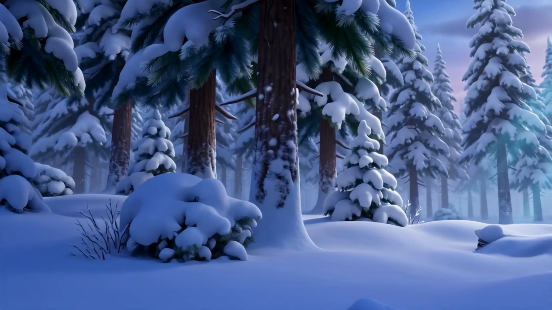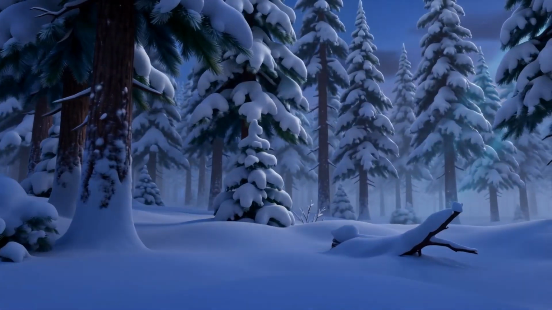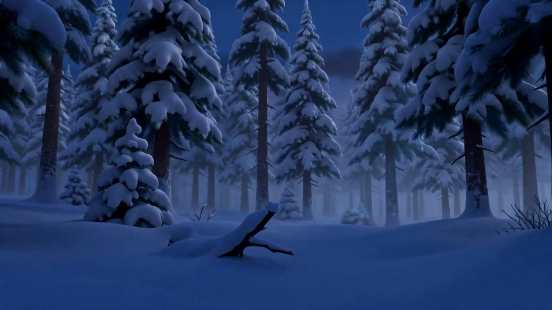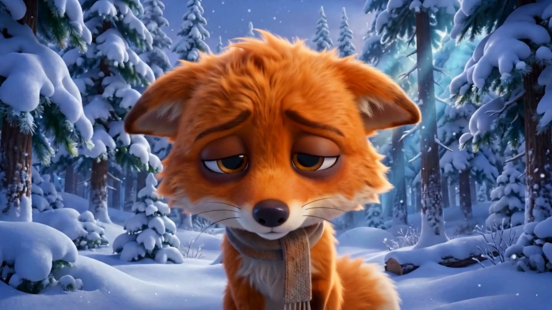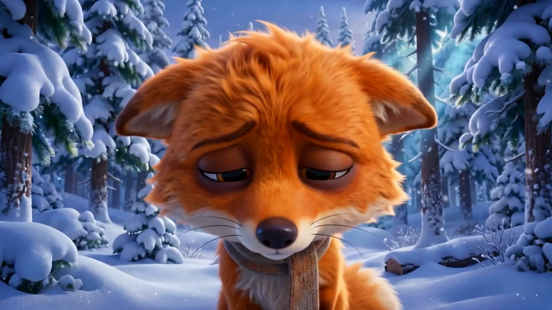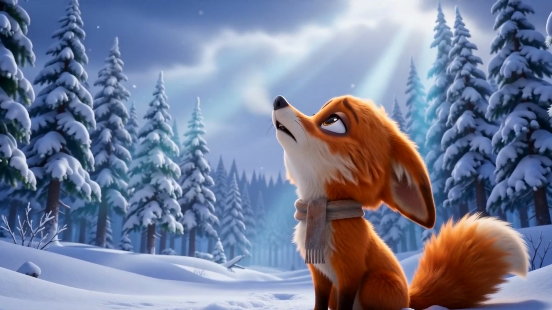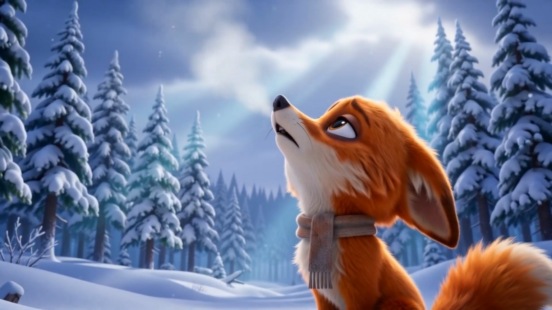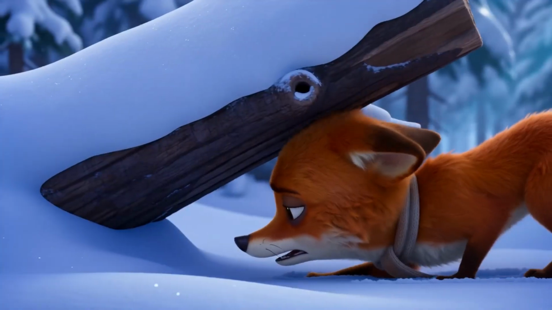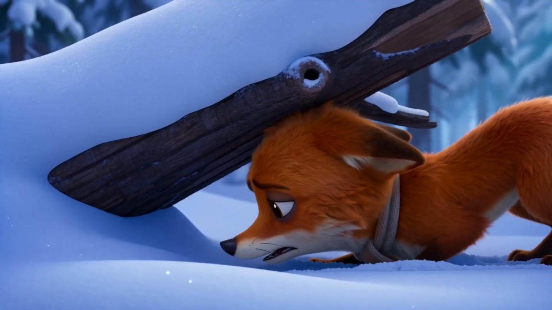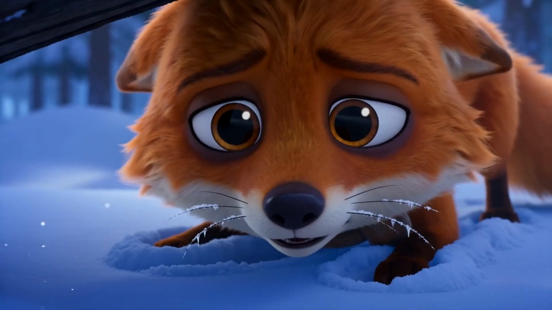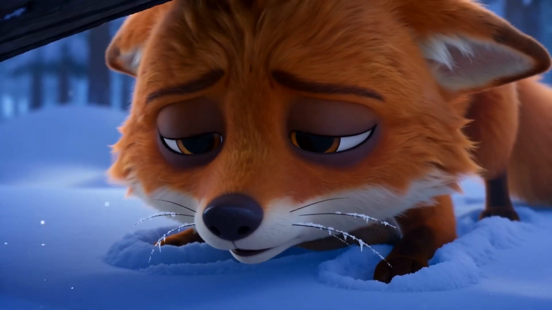Lonely story. A fox searching for hope. A small fox trudged through the deep snow. He was tired. He was hungry. But he kept going, one step at a time. He searched everywhere, under logs, in the snow, but there was nothing.